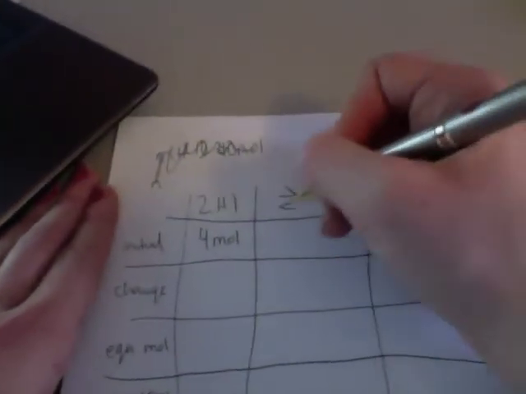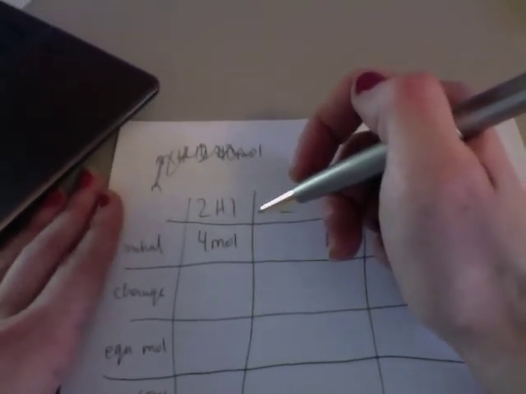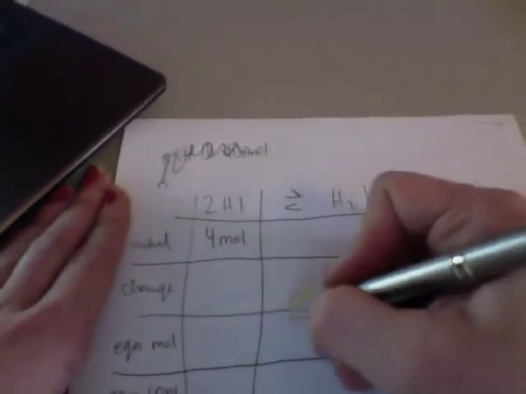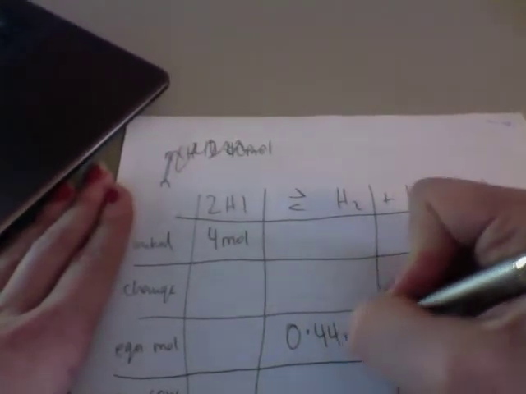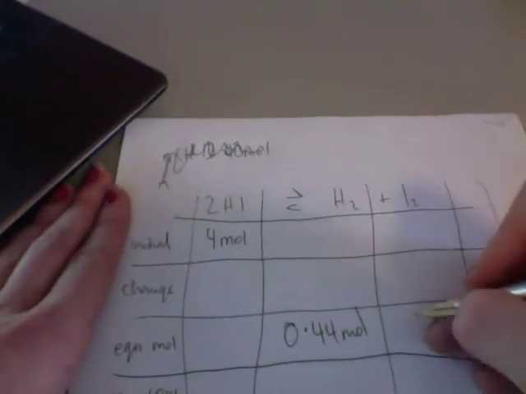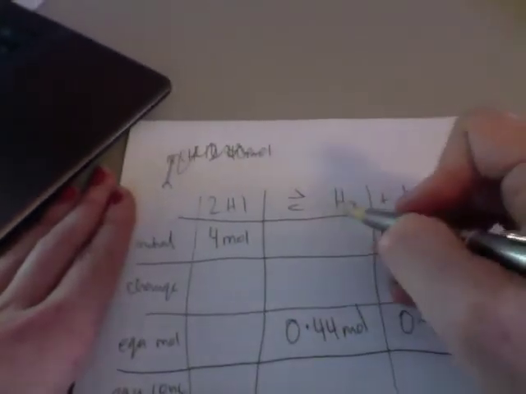Okay, let's work it out. So 4 moles of HI, what else do we know? 0.44 moles of H2 at equilibrium. And how many moles of I2? Exactly the same. That makes sense because it's 1 to 1. Now how can we work out the concentration?